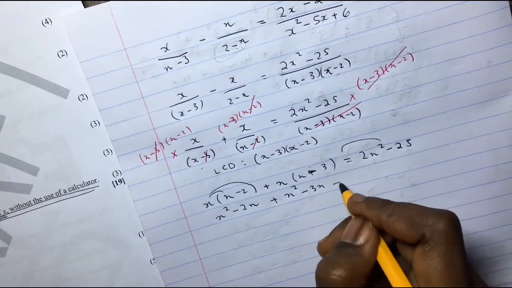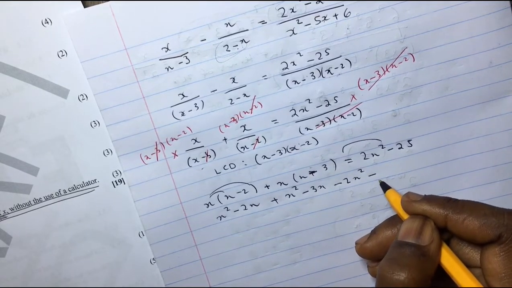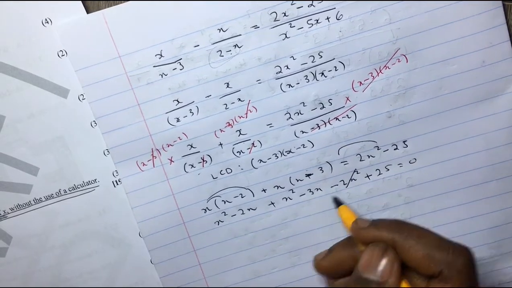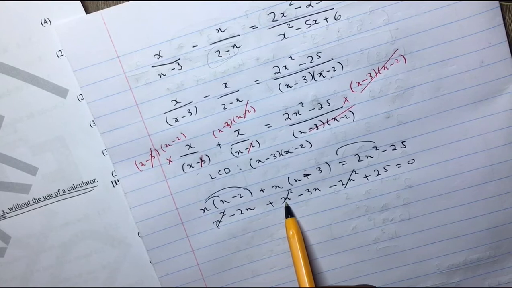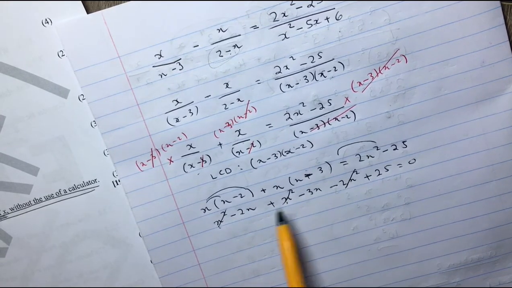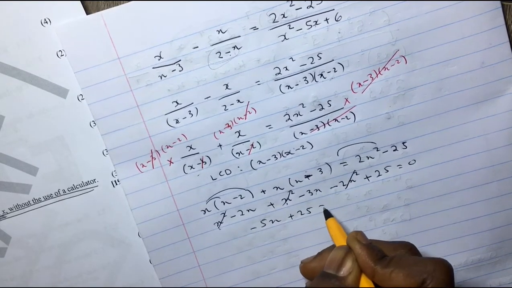Then I can take this to the other side and it becomes a plus. So x squared and x squared give you 2x squared, and then minus x squared. And this and this will give you minus 5x plus 25 equals 0.